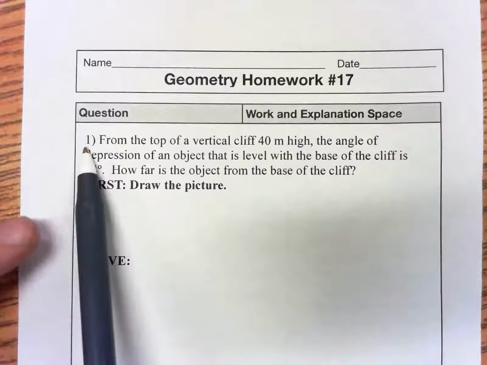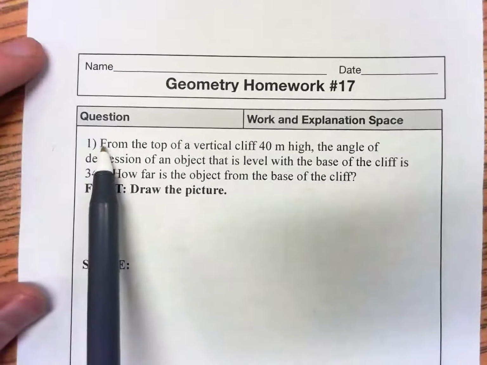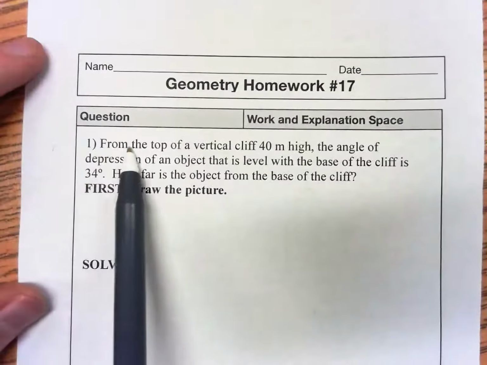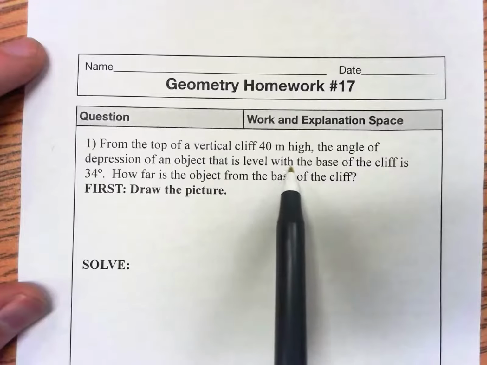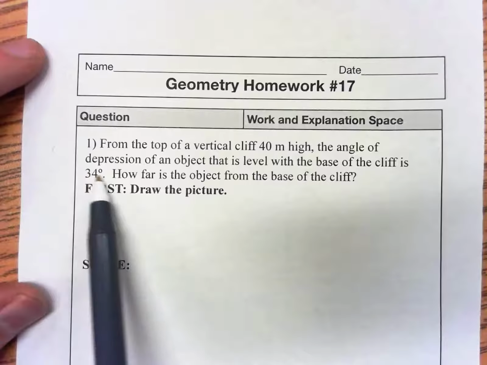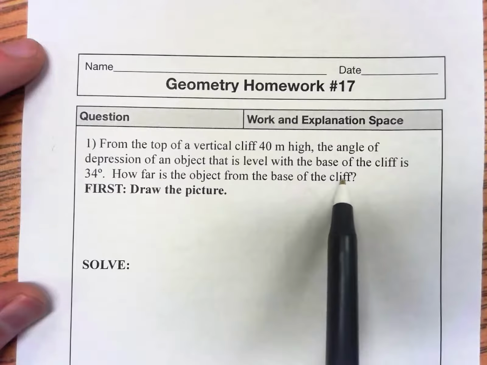This is question number 1 on geometry homework number 17. The question says, from the top of a vertical cliff 40 meters high, the angle of depression of an object that is level with the base of the cliff is 34 degrees. How far is the object from the base of the cliff?